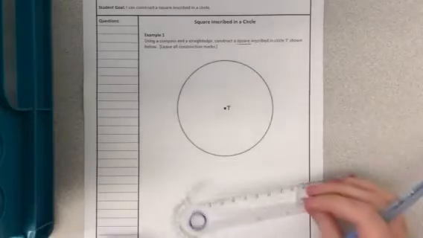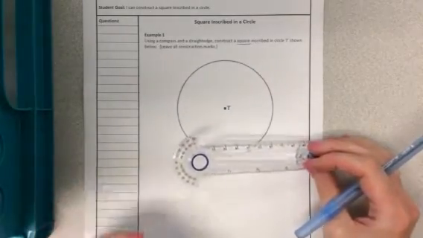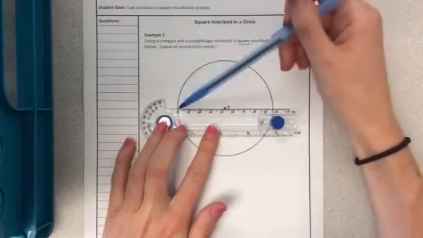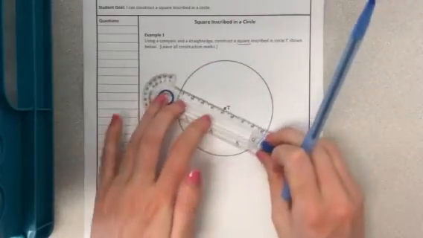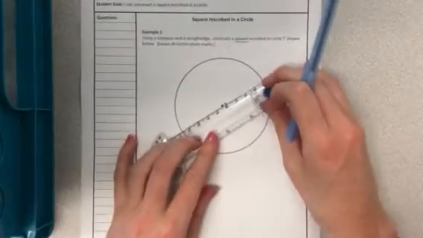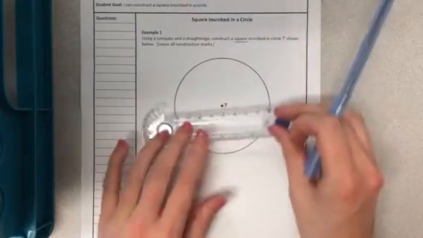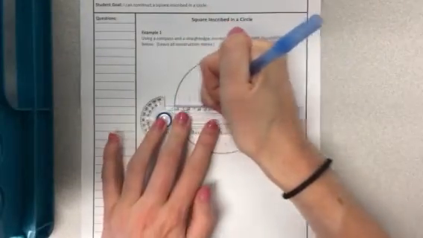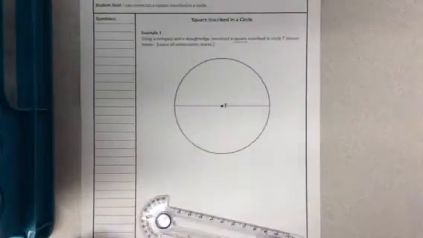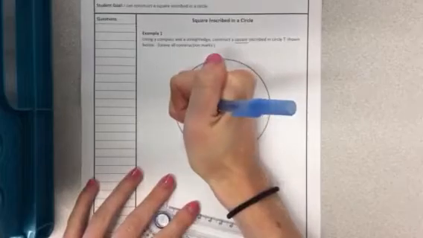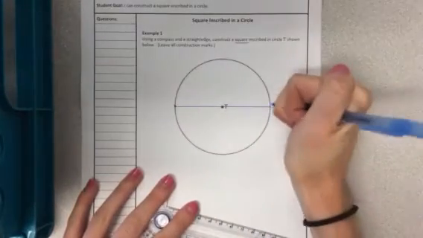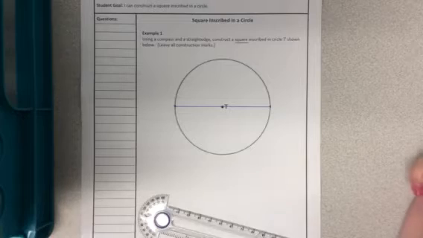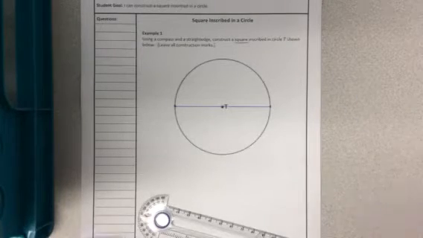So the first thing you have to do is draw in a diameter. If you remember what a diameter is, it has to pass through the center point, and it has to go from one edge of your circle to the other. It doesn't matter what way you have your diameter going. It can go straight up and down, it can go on a diagonal, but I'm just going to make mine go from one side to the other. So that's my diameter, and this point right here and this point right here are going to be two of our endpoints for our square. So that's step 1, drawing your diameter.